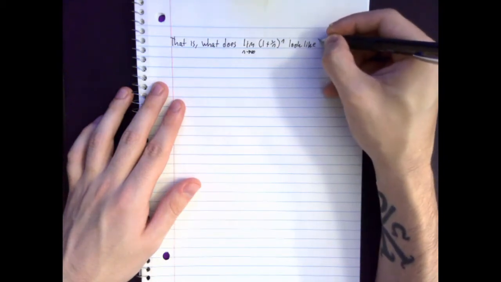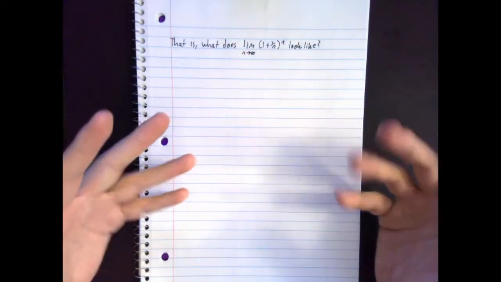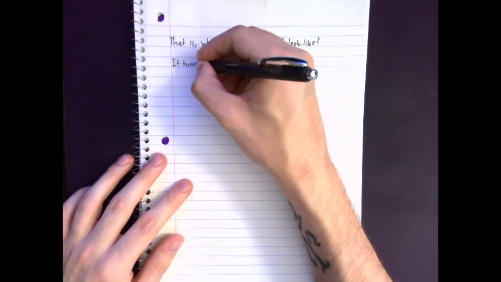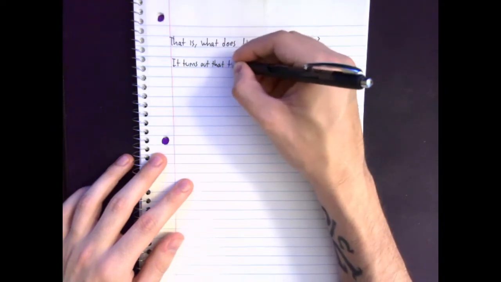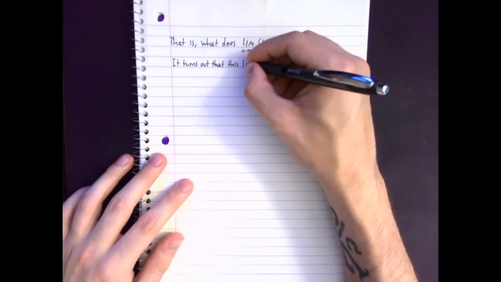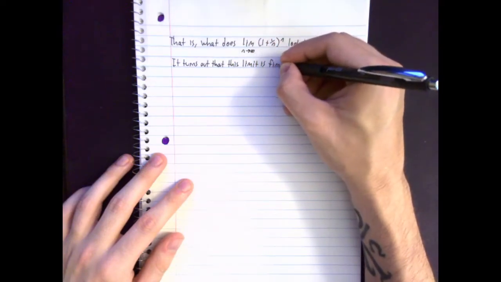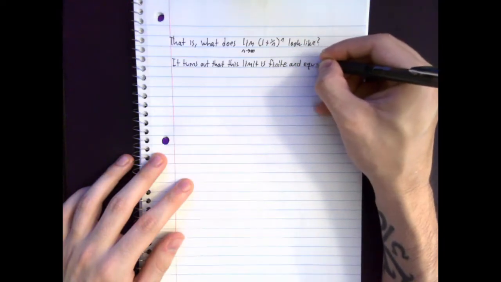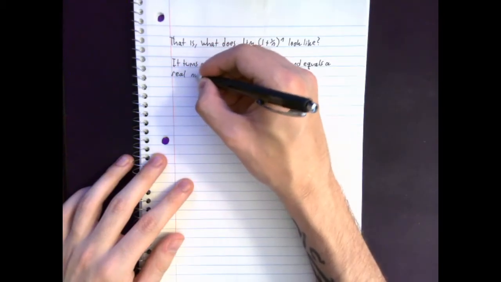This limit need not actually exist. But it turns out that this limit is finite. It's a number. It turns out that this limit is finite and equals a real number.